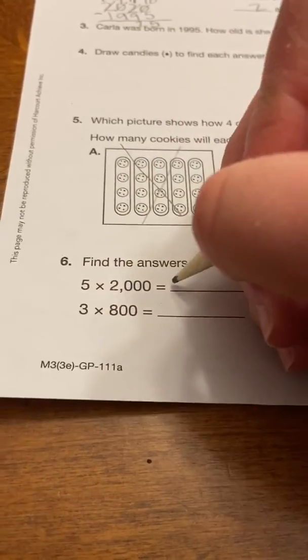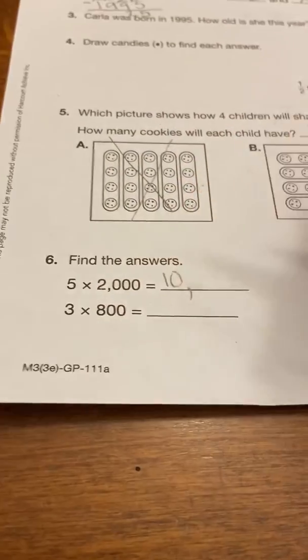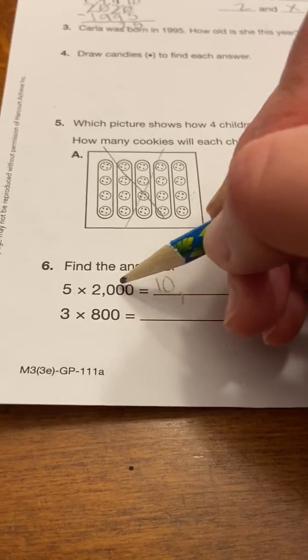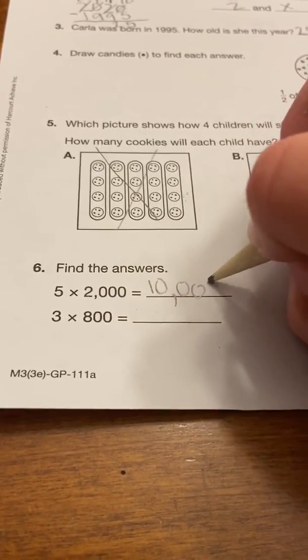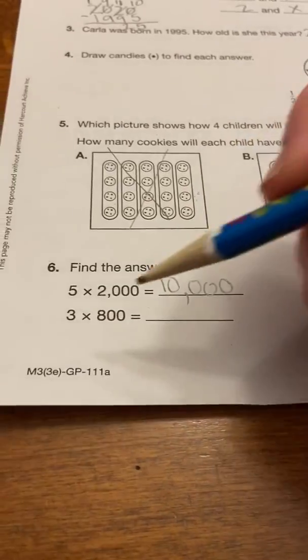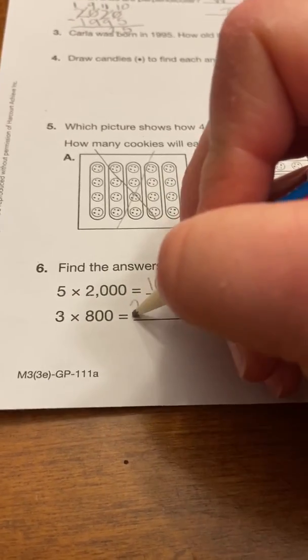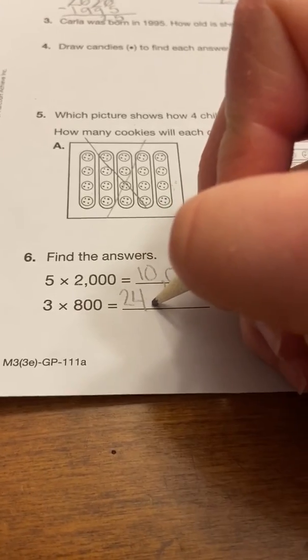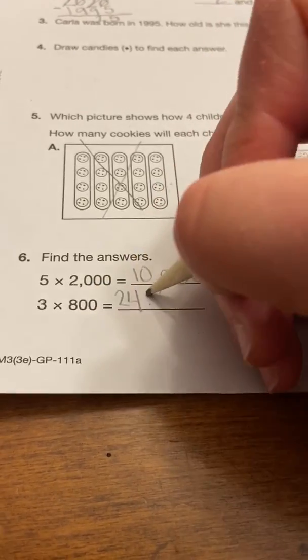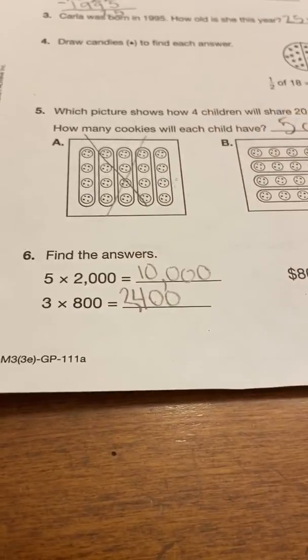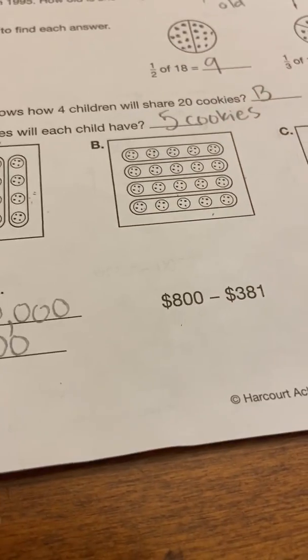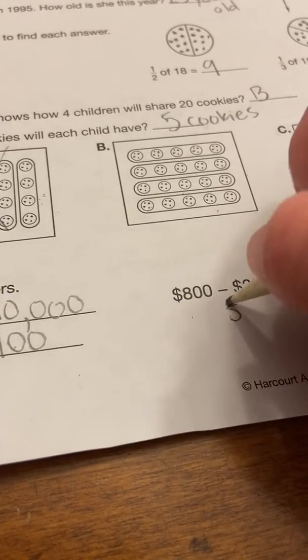Okay. Find the answers. 5 times 2,000. Well, 5 times 2 is 10, and then add 3 zeros. 1, 2, 3. Okay. On the next one, 3 times 8 is 24, and I'm going to add 2 zeros. So 2,400.